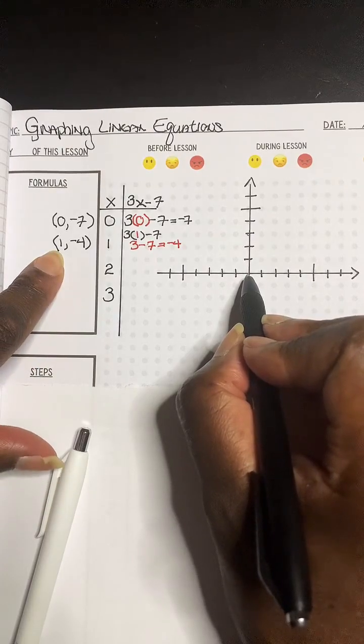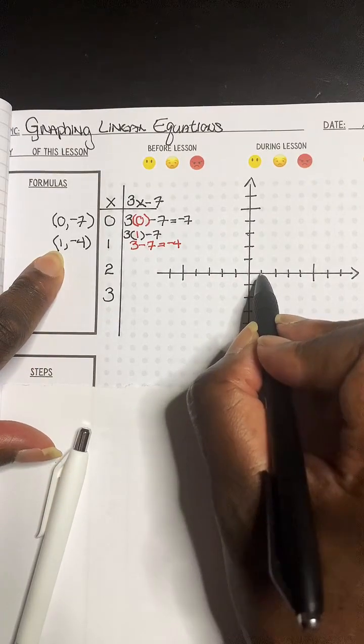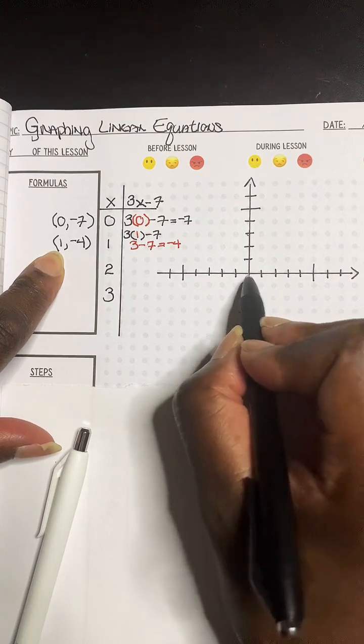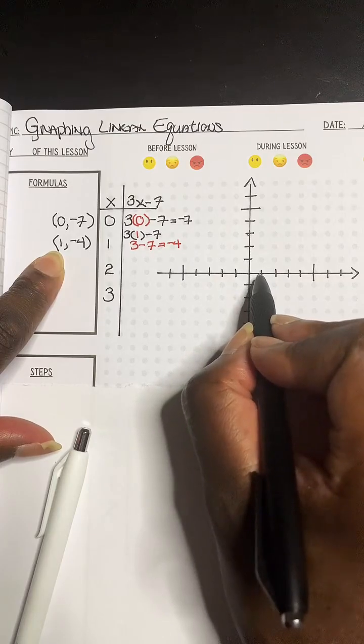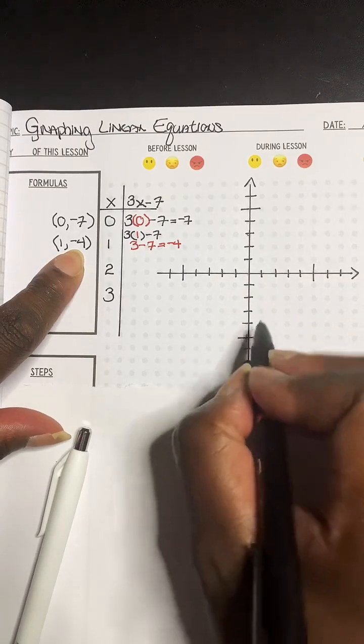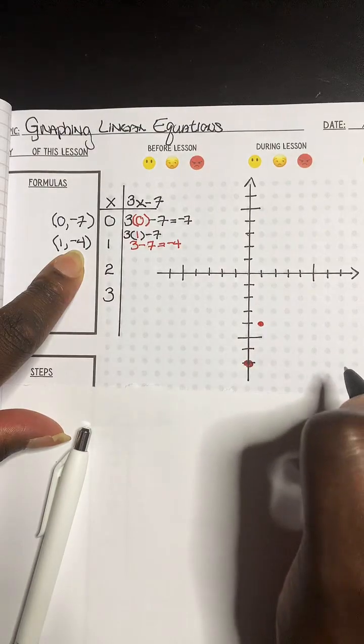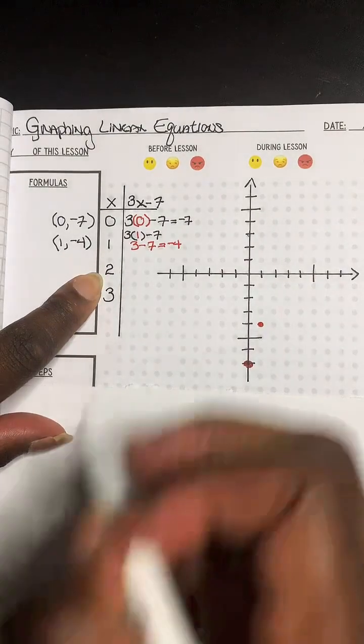Now, they're saying I need to go to the right 1. Do not put a point there. We have to complete the movement. So you start at 0, go to the right 1, then you're going to go down 4. Now you're placing your point. Okay?